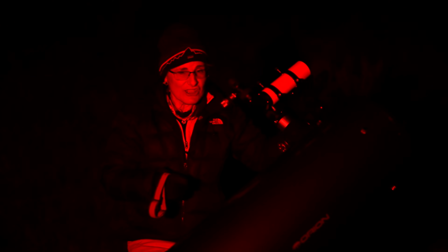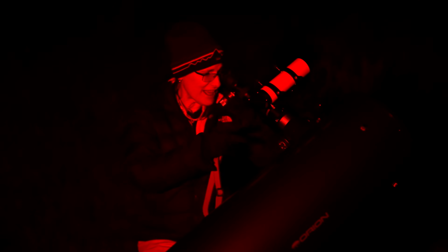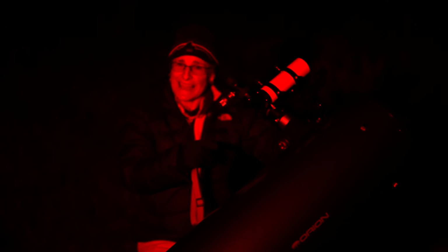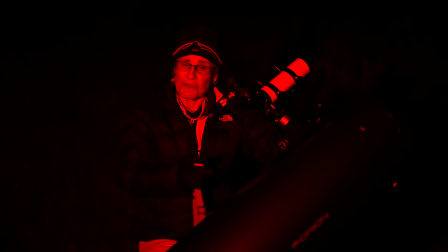And you're going to have to look at this a while to try to make out the spiral structure because it's very spread out. I put a 9mm eyepiece in that gives me 133 times magnification. And with this higher magnification, I can now make out stars within the galaxy, and I'm pretty sure I can see NGC 604, the very large emission nebula.